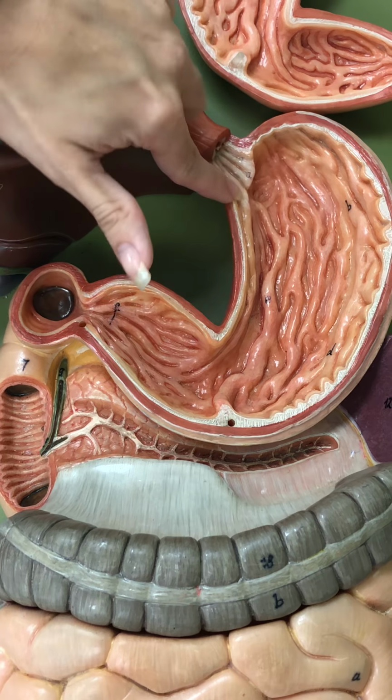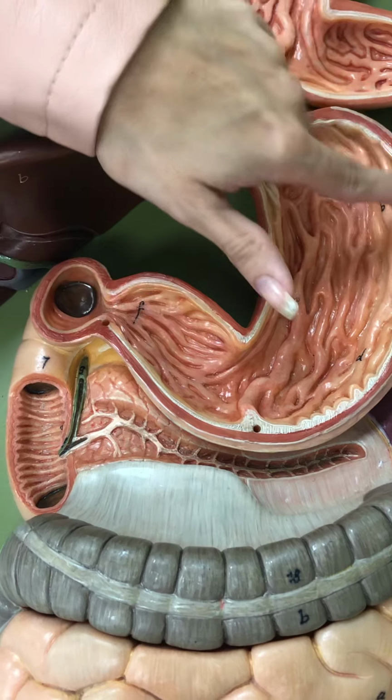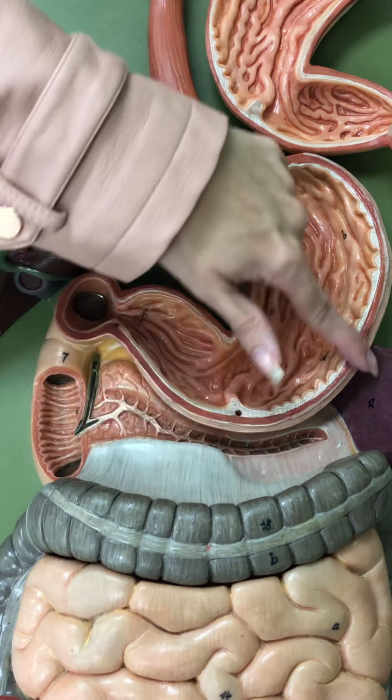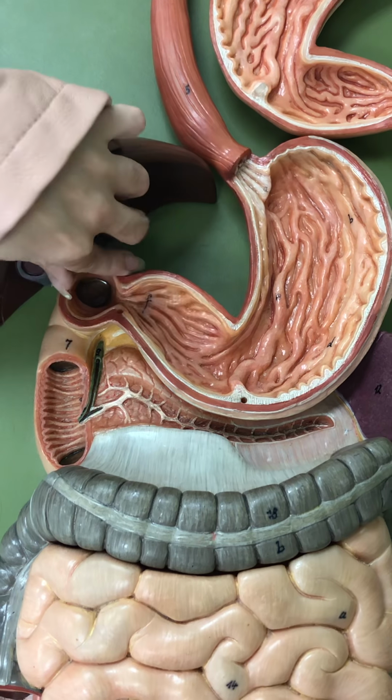Then you have the lesser curvature and the greater curvature. The longer curve or the bigger curve is the greater curvature, and the smaller curve is the lesser curvature.